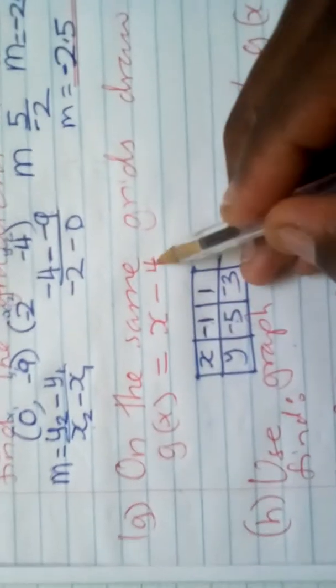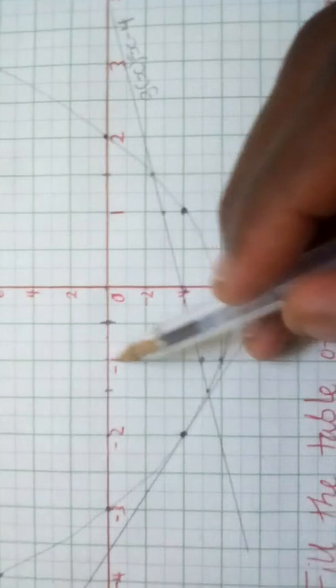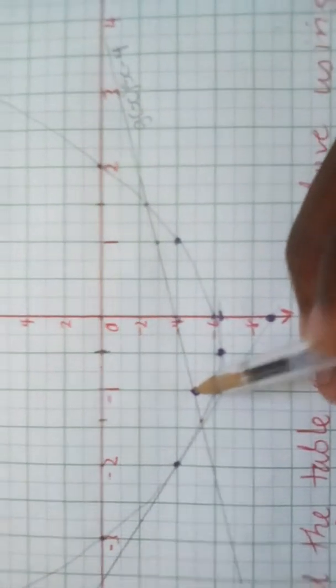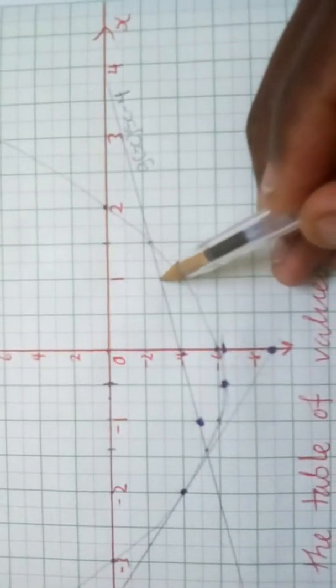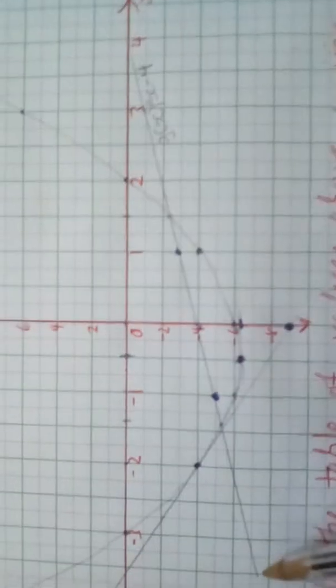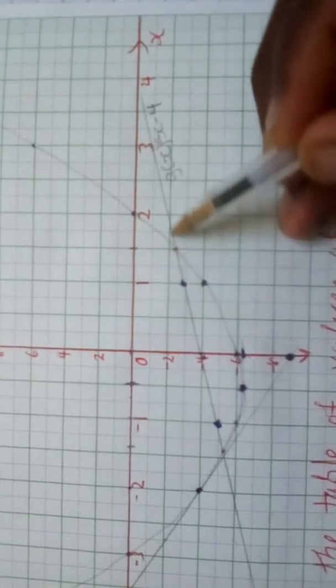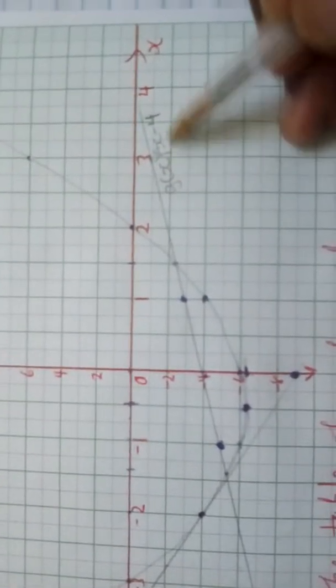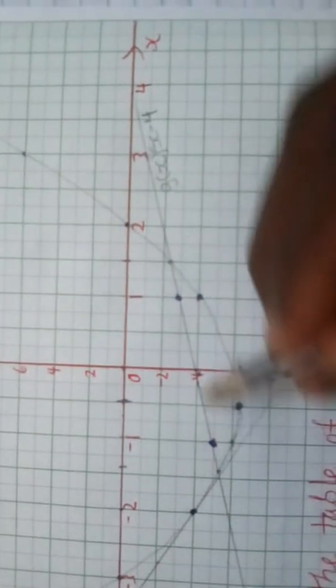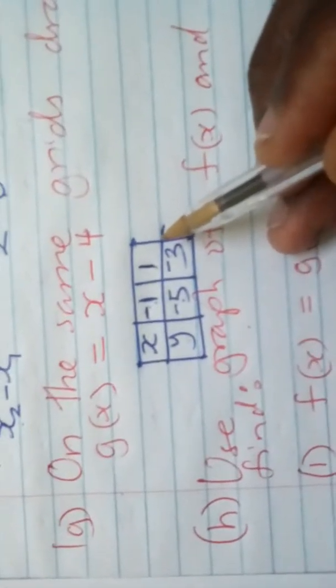Then 1 minus 4, I get -3. I will plot these 2 points here, -1 and -5, 1 and -3. Then I'll get my ruler and I will draw a straight line like that, and I will name my graph. So this will be the line which is asked for there.